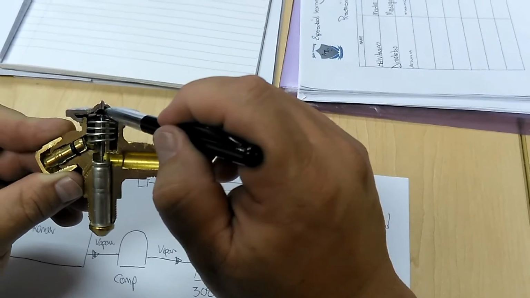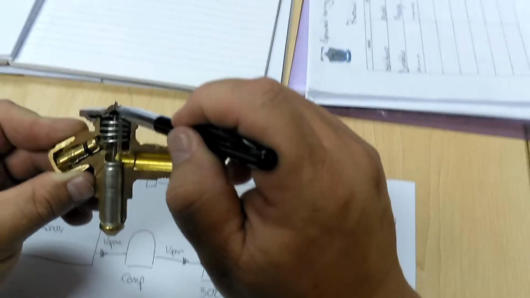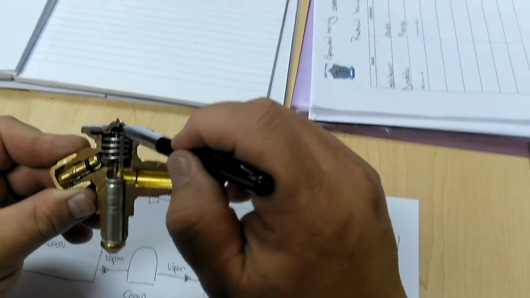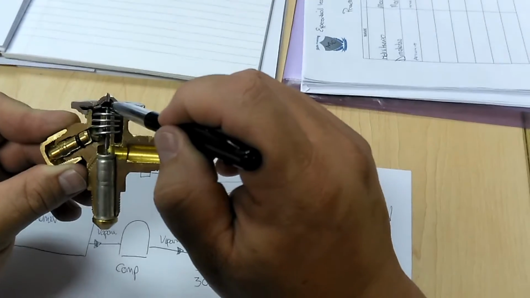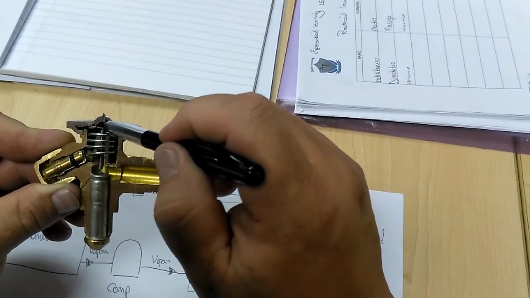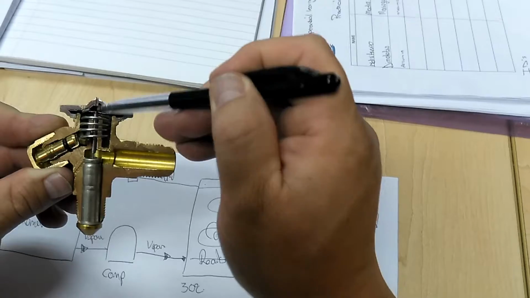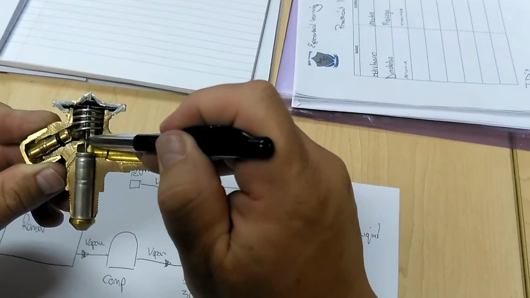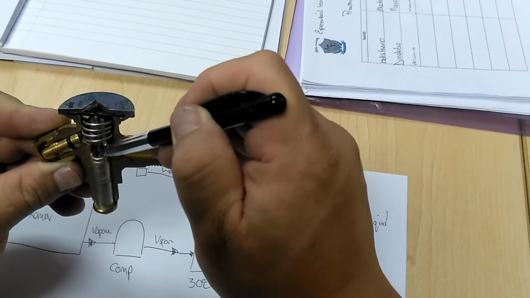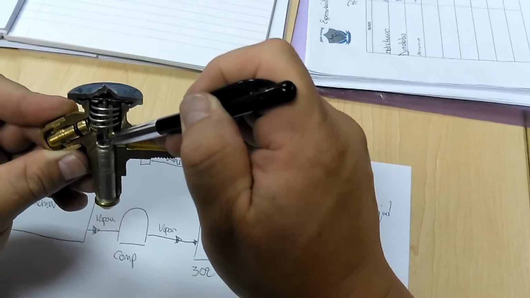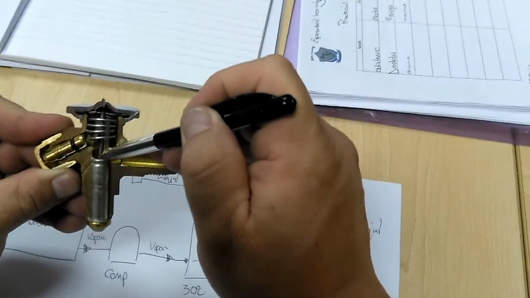Now, the diaphragm is filled up with a liquid substance. That liquid substance is very changeable with temperature. Once the temperature rises and the liquid substance expands, it pushes the spindle, this rod or needle, all the way down, and it pushes the needle and seat at the bottom. It pushes that through, creating an expansion.